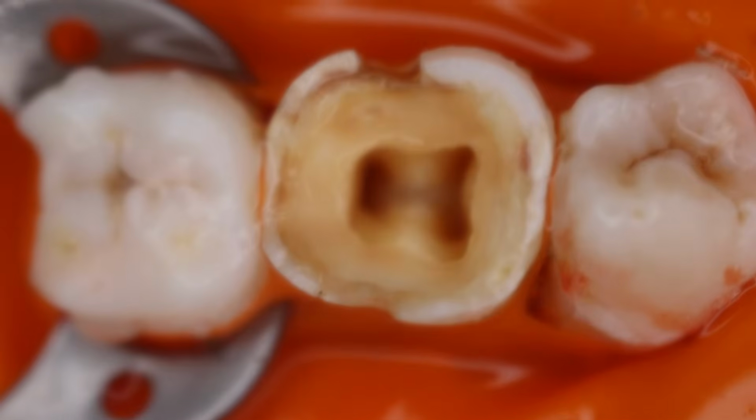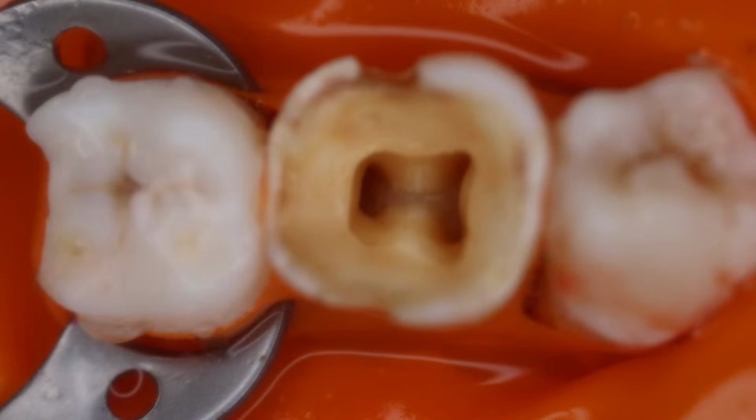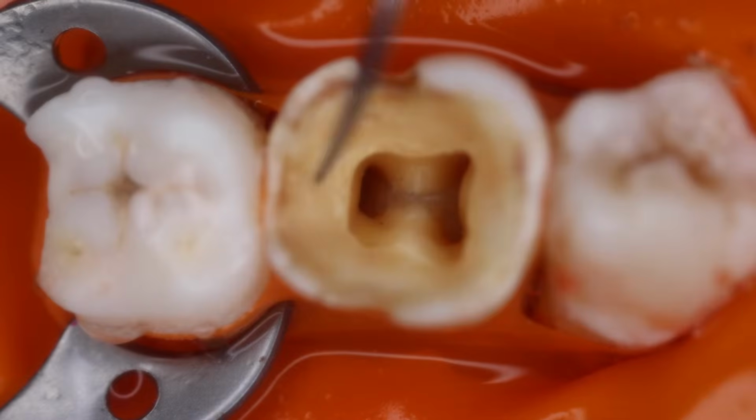So as you can see, we have removed the caries and we are able to easily find the canal orifices. You can clearly see the canal orifices when we have removed all the caries. We are trying to maintain the healthy tooth structure in and around.